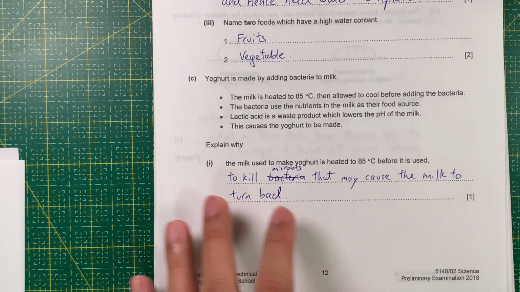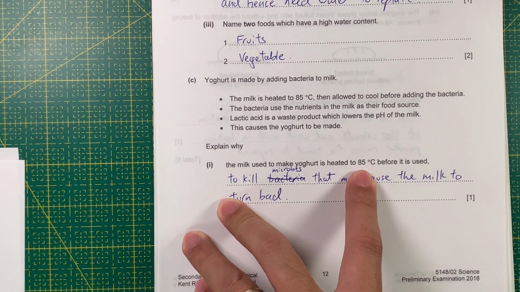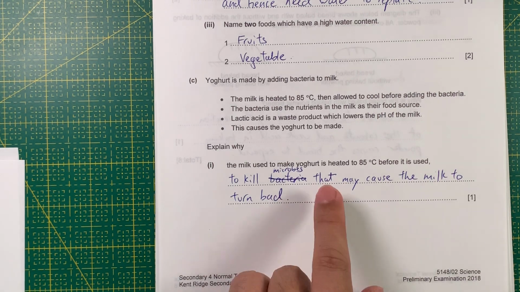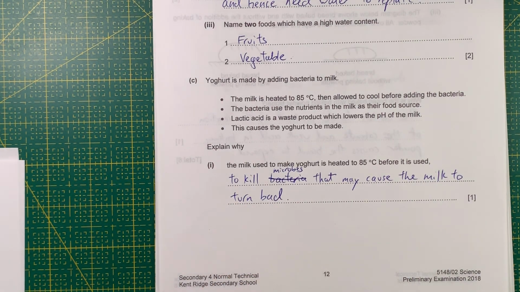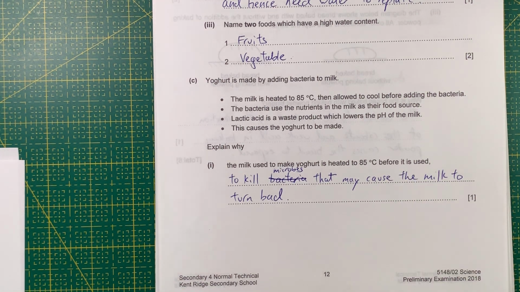Part C, part 1. Why do we need to heat up the yogurt to 85 degrees Celsius before adding the bacteria? Basically, when we take the milk in the first place, it contains a lot of microbes. Microbes here refer to anything that is too small for the human eyes to see. So it can be bacteria, virus, yeast, fungus and all that. By raising the temperature to 85 degrees Celsius, it will kill off most of the microbes that will probably affect the quality of the milk.